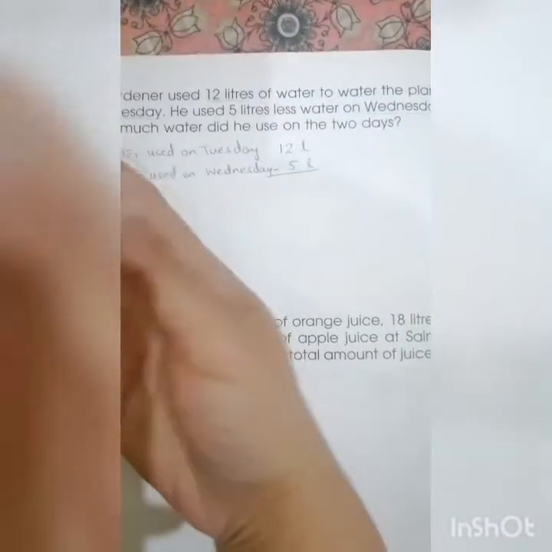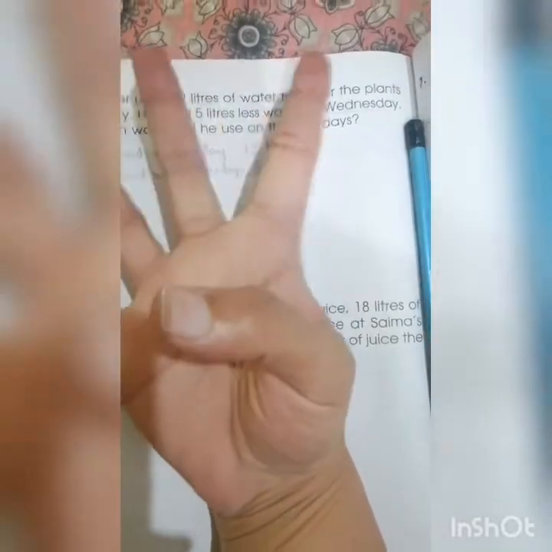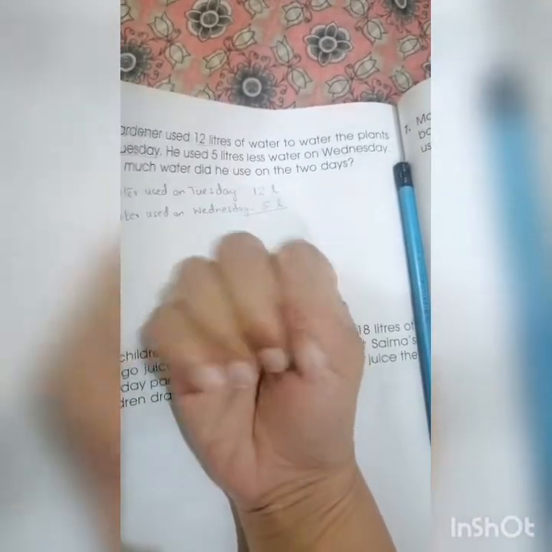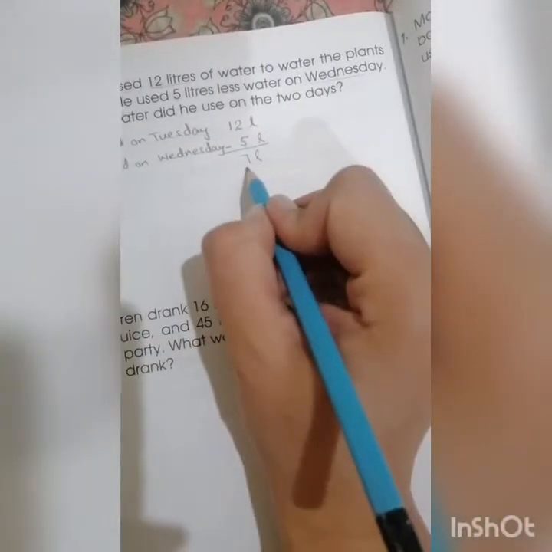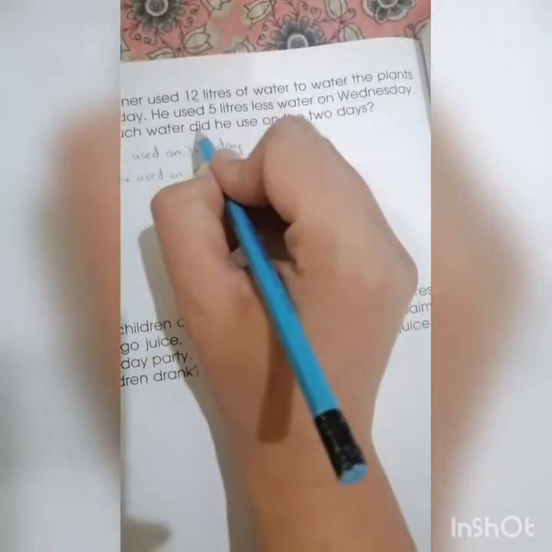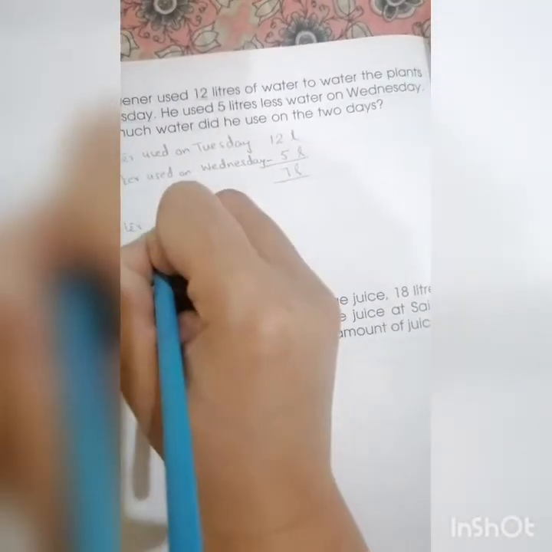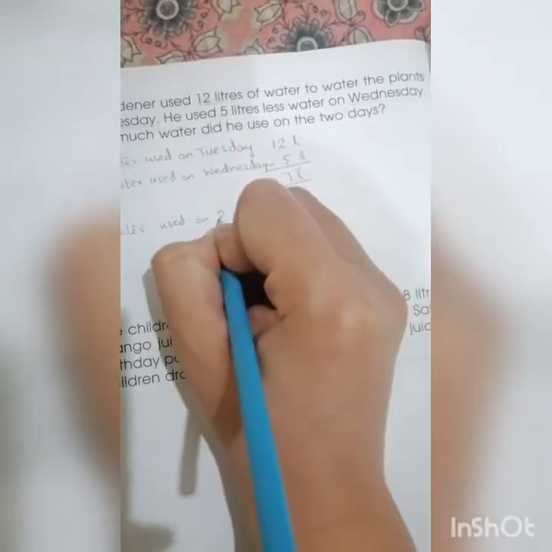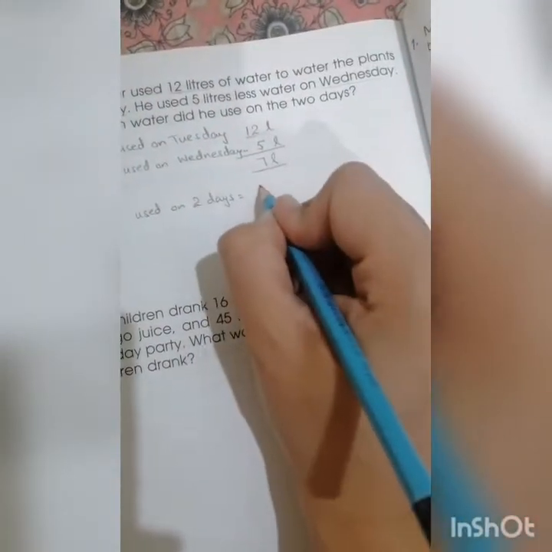What is count after 5 till 12? 6, 7, 8, 9, 10, 11, 12. So it is 7. So he used 7 liters. Now we know that he used only 7 liters on Wednesday. So now we have to find out how much water did he use on the 2 days. So water used on 2 days is equal to, on Tuesday he used 12 and on Wednesday he used 7. So 12 plus 7.